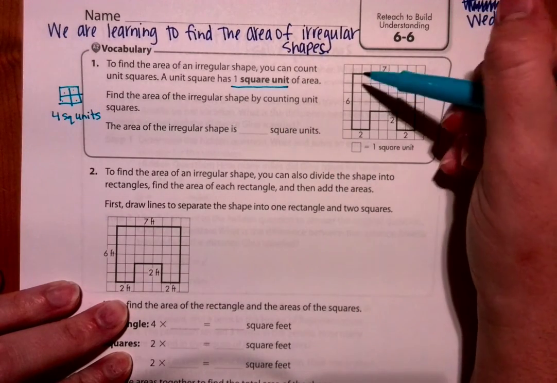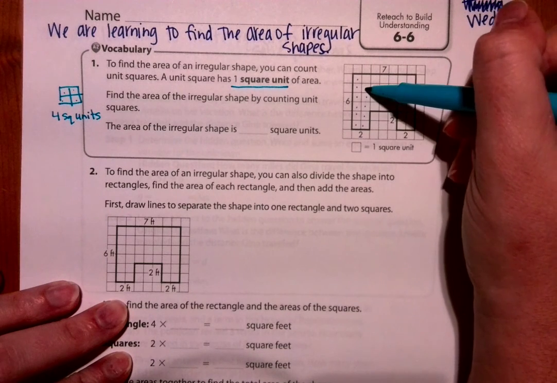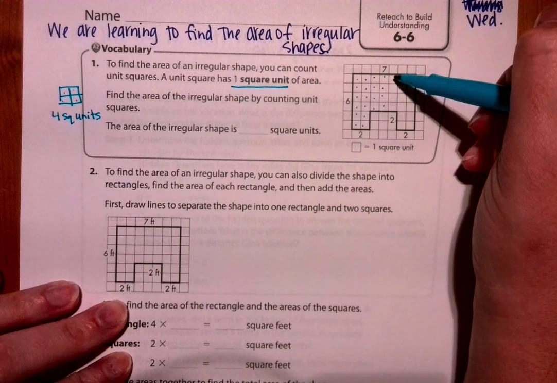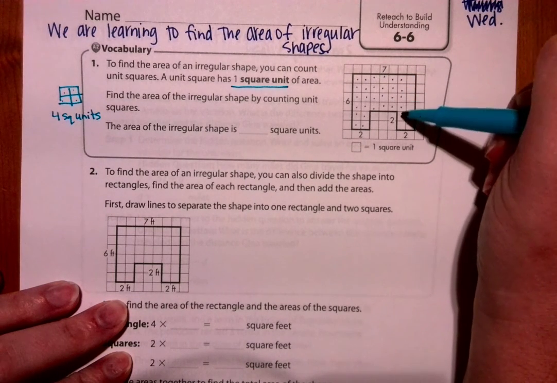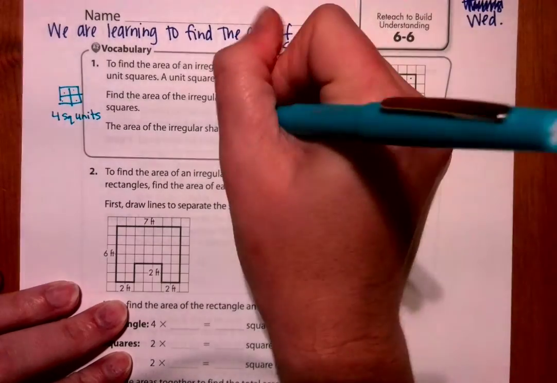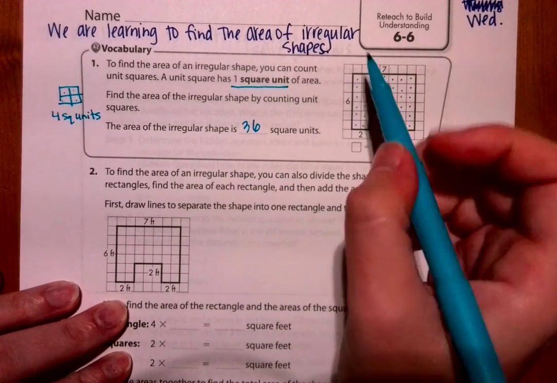So if we were to count 1, 2, 3, 4, 5, 6, 7, 8, 9, 10, 11, 12, 13, 14, 15, 16, 17, 18, 19, 20, 21, 22, 23, 24, 25, 26, 27, 28, 29, 30, 31, 32, 33, 34, 35, 36. So this shape has 36 square units. So that is one way we can do it.